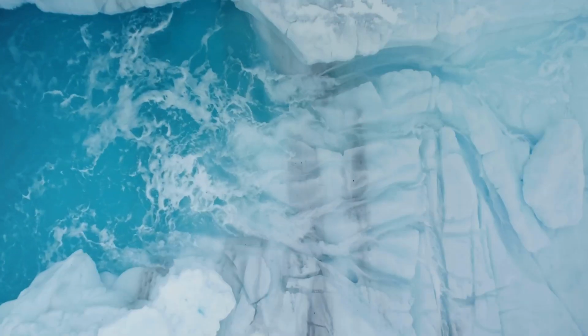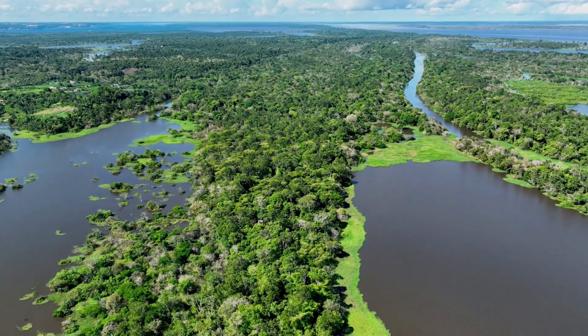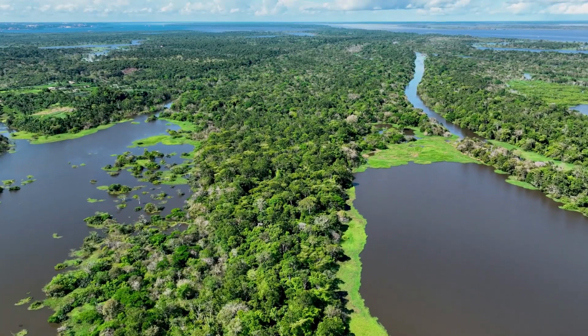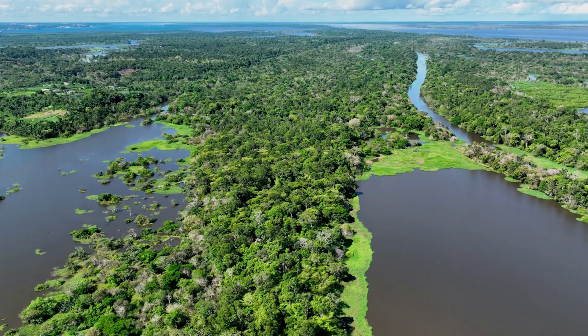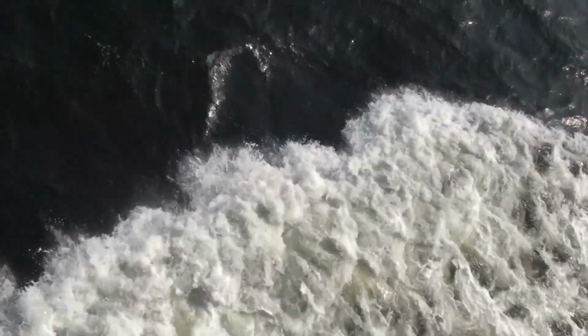The glacial meltwater, laden with minerals and sediment, creates a stark contrast against the deep blue ocean. Another compelling example can be witnessed at the mouth of the Amazon River. This mighty river, a lifeline coursing through the heart of South America, discharges an immense volume of fresh water into the Atlantic Ocean. The force of the river's flow creates a distinct plume of fresh water that extends far out into the ocean, a testament to the river's power.